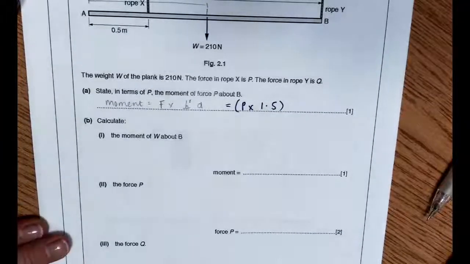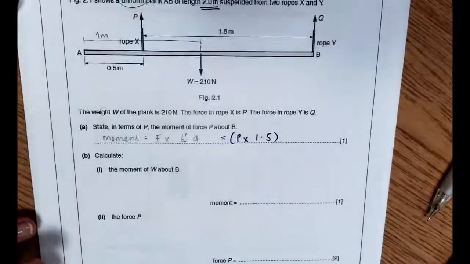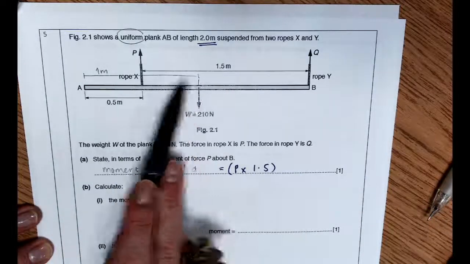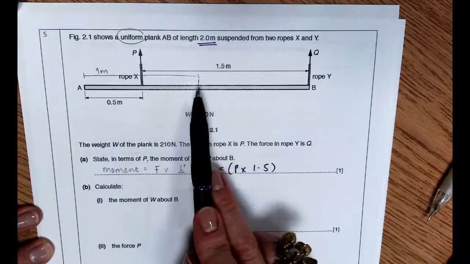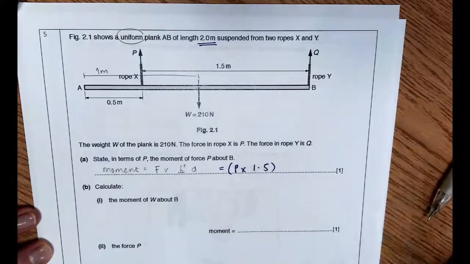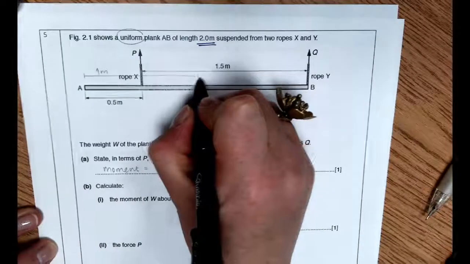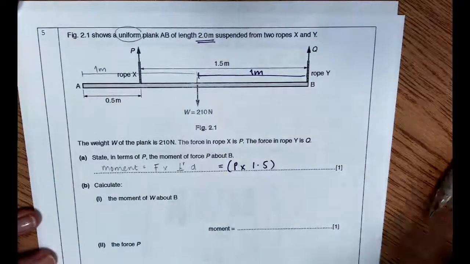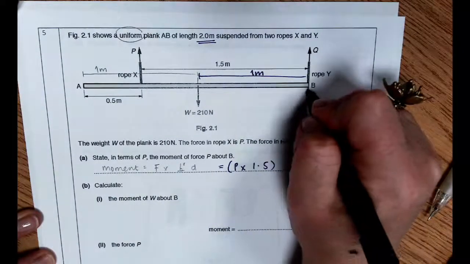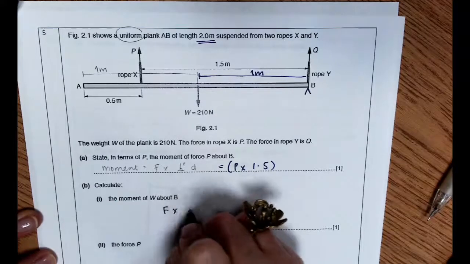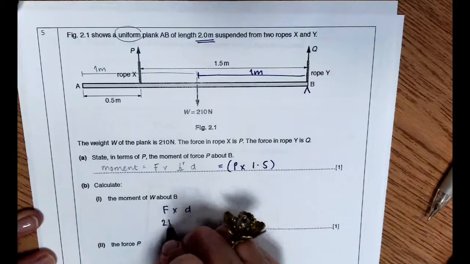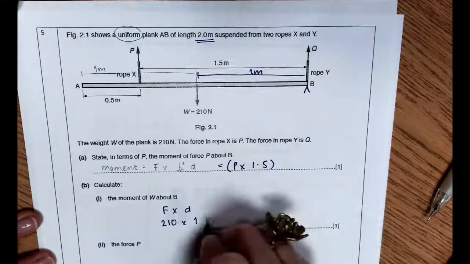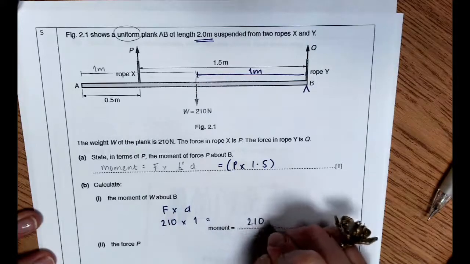Then it asks you to calculate the moment of W about B. So, if this distance is 1 metre, and this distance has to also be 1 metre, that gets me my perpendicular distance. So this is 1 metre, and about B, this is my pivot point, my force times my perpendicular distance is the 210 newtons multiplied by 1, because that's your distance to the pivot. So I get 210 Newton meters.